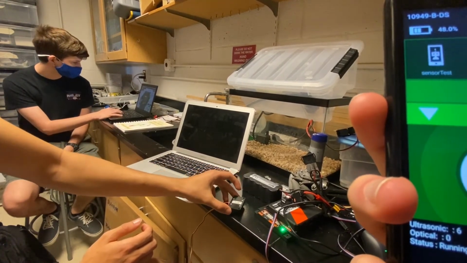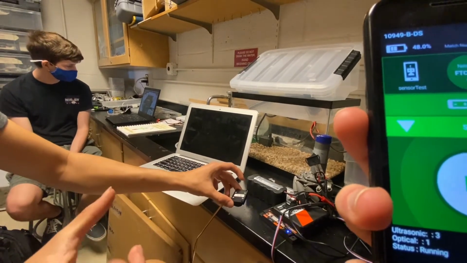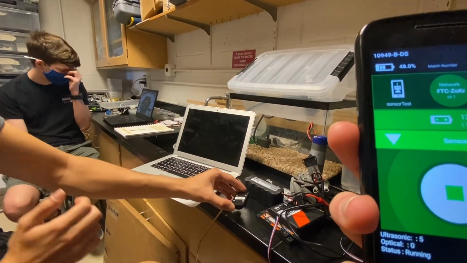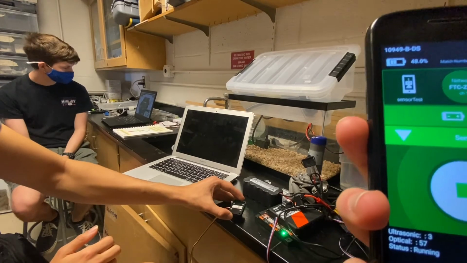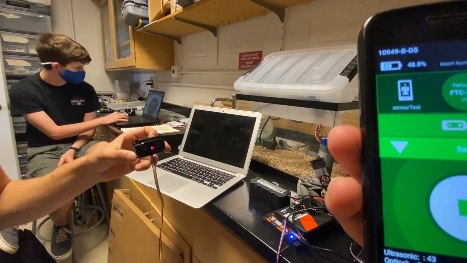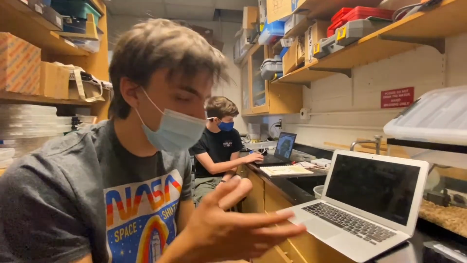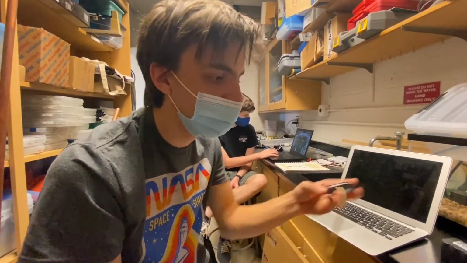Yeah, that's the thing too. But also the thing about the optical is that it goes the other way from the ultrasonic. When you're closer to the table, it's a higher number, whereas when you're farther, it's a bit lower. And the ultrasonic does it the other way. We find that the ultrasonic is much more useful than the optical, but it's still there and you can see how it works if you do feel like using it.